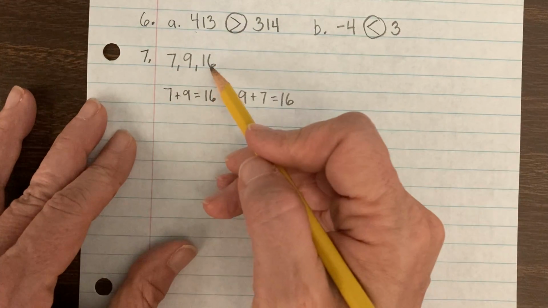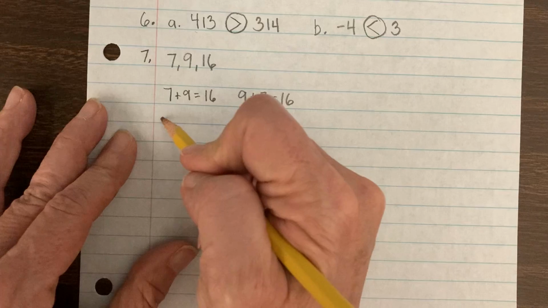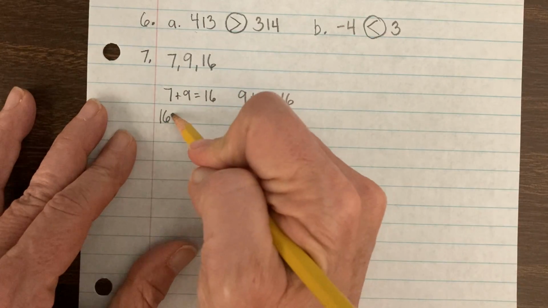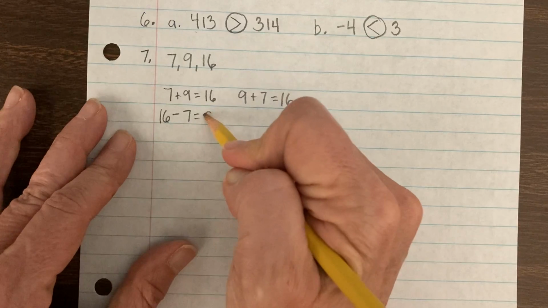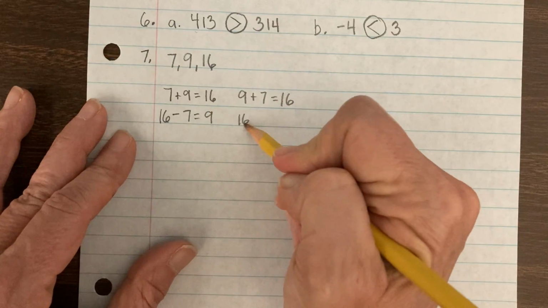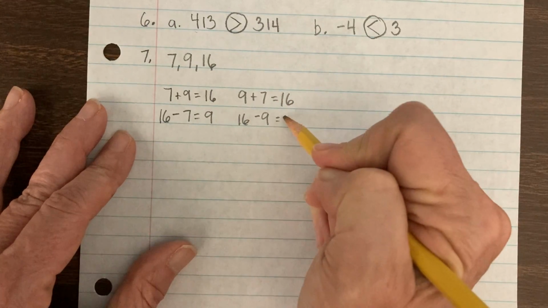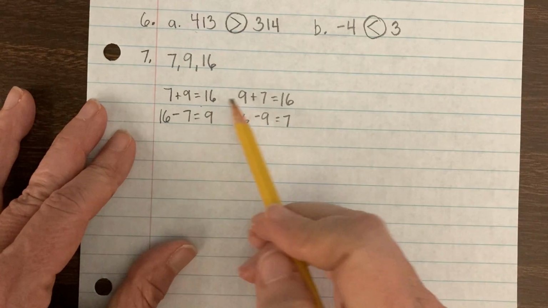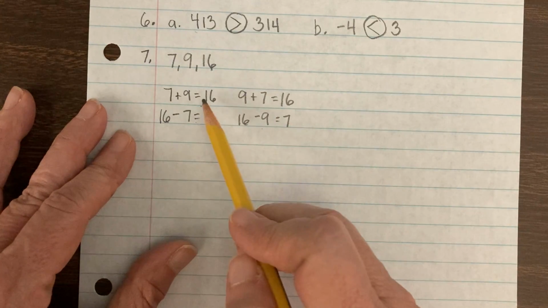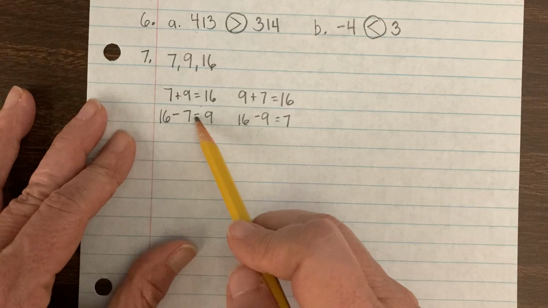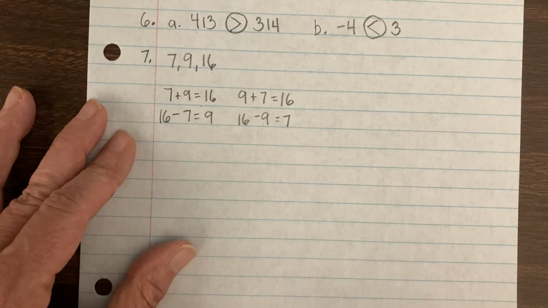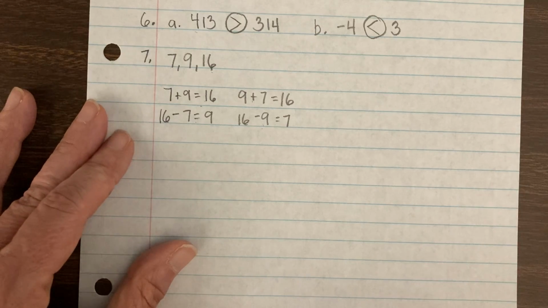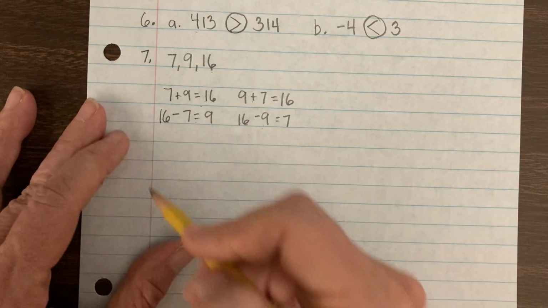Then when we're doing the subtraction facts, we have to begin with the greatest number. 16 minus 7 equals 9, and 16 minus 9 equals 7. You can have these facts in any order as long as there's 2 addition facts and 2 subtraction facts with these 3 numbers. Okay, and then we have number 8.